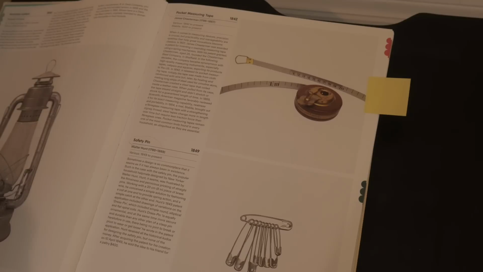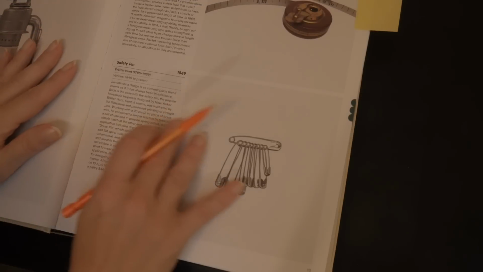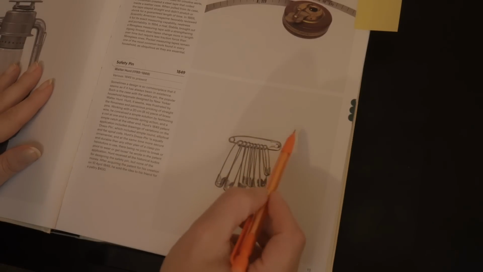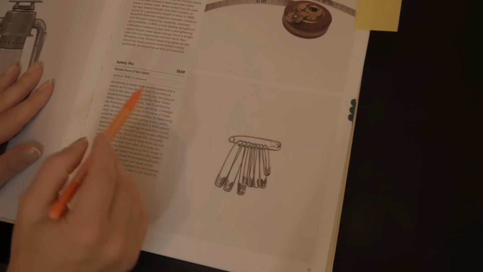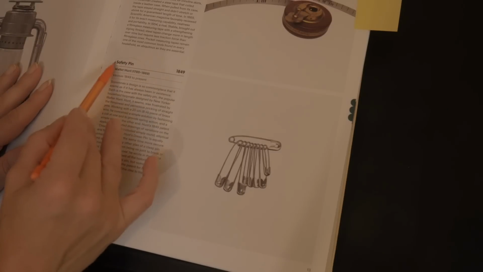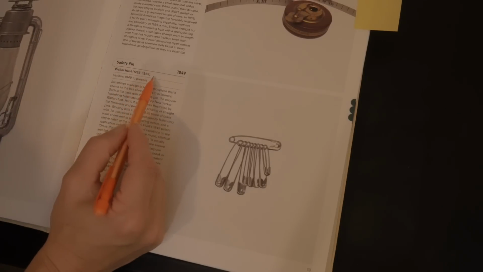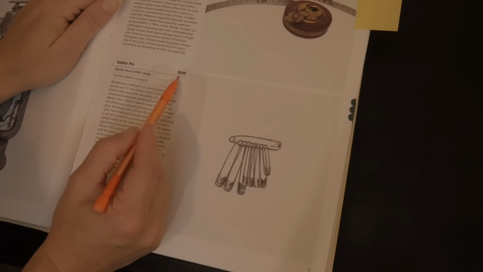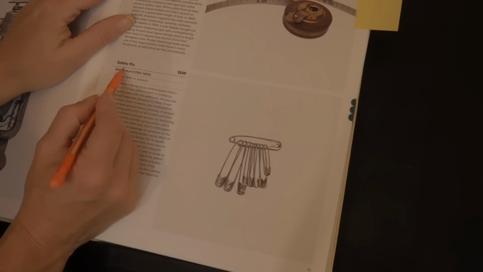Okay, so let's have a look down below here. Okay, so right here we have the safety pin. Okay, this is from 1849 by Walter Hunt.